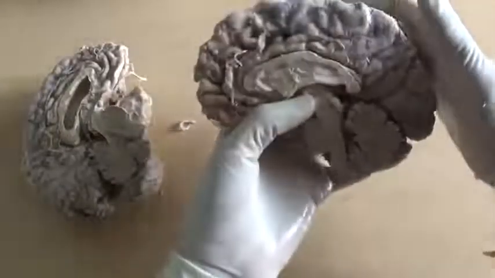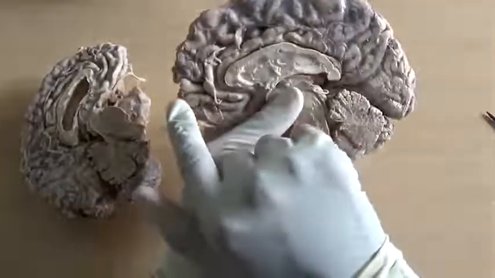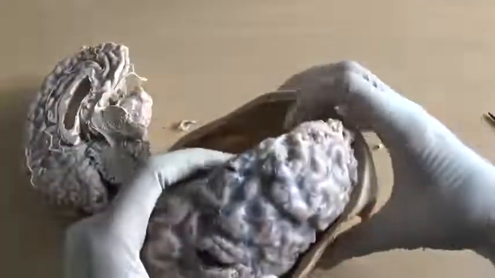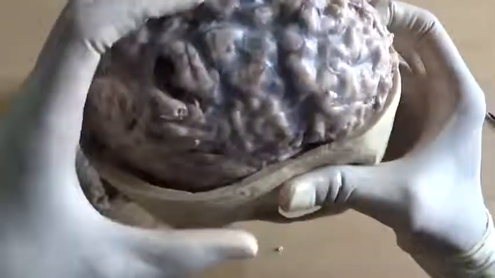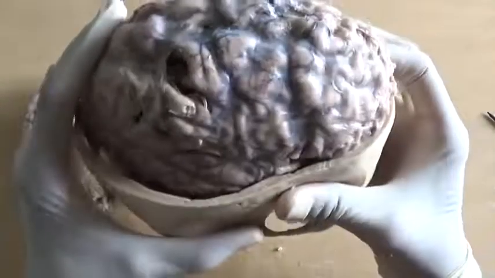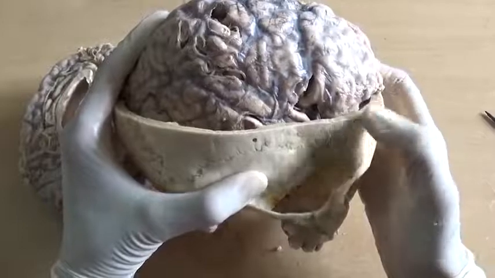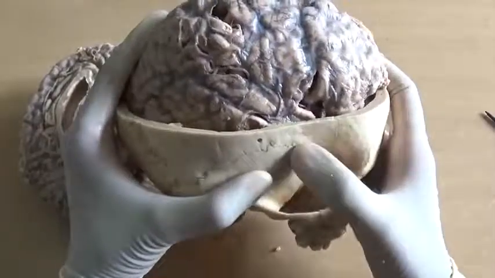In terms of poles, there are 3 poles. The frontal pole is related to the frontal bone. Let me show you. If we put it inside the skull, just see, it is related to 3 bones, and accordingly there are 3 poles, lying in 3 different cranial fossae: anterior, middle and posterior.